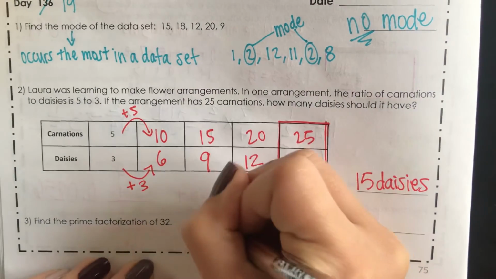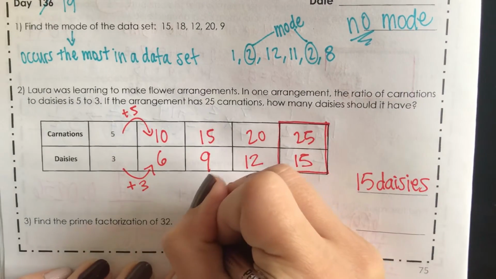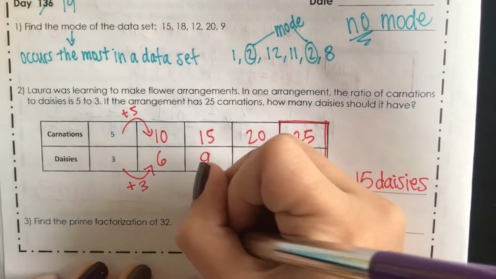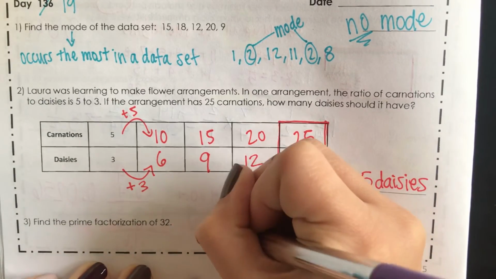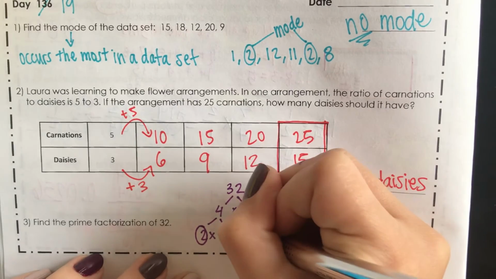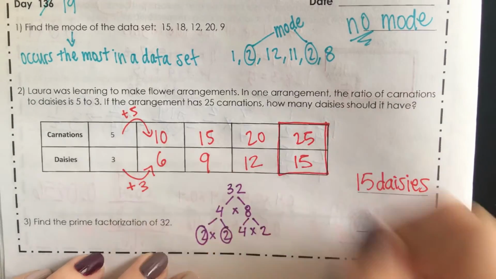Okay. From there, I'm going to break down the 4 to be 2 times 2. I know that 2 is a prime number because its only factors are 1 and itself. So I'm going to go ahead and circle both of these 2's so I know to include them in the prime factorization. Up next, I have 4 times 2 for 8.